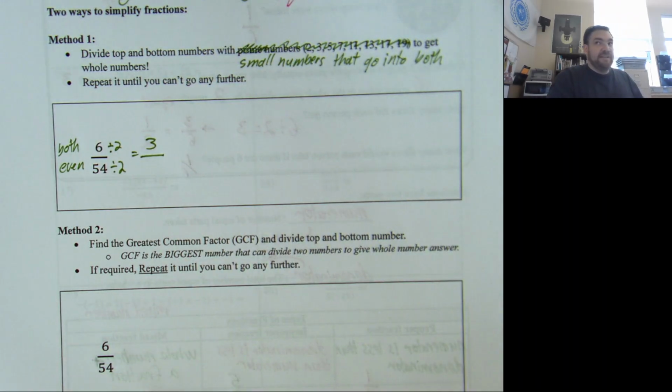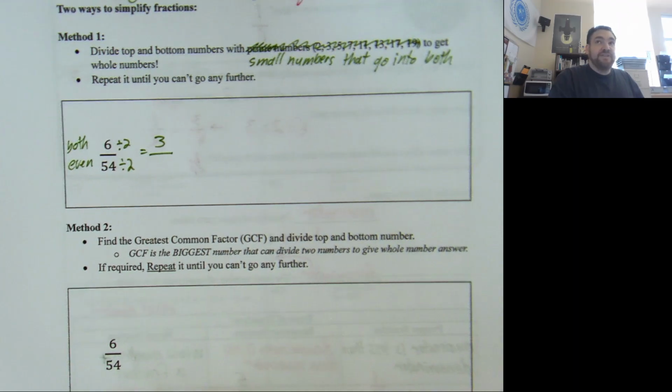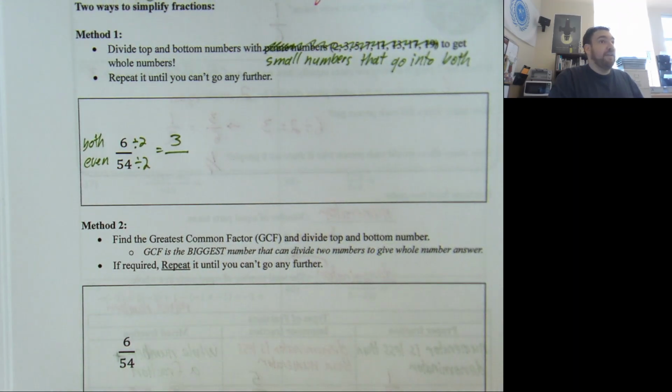The 54 is going to be a little bit more difficult. 54 divided by 2, that's beyond what your multiplication table does. So let's review long division. Do you know it, Dakota? No. Let's review some long division.